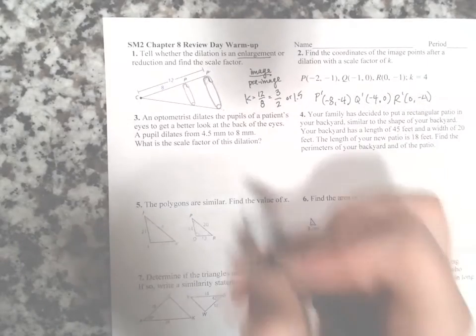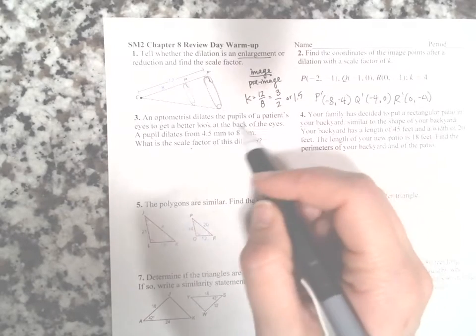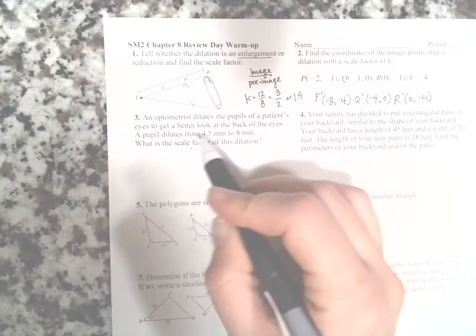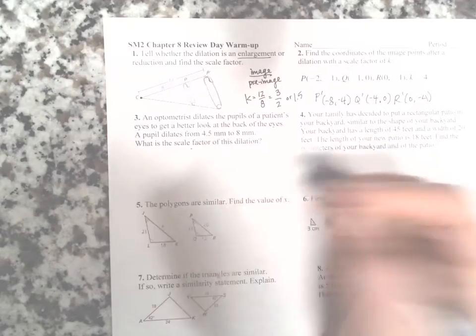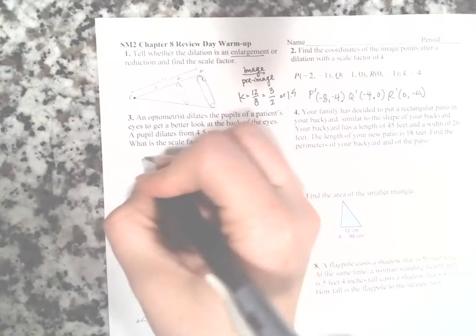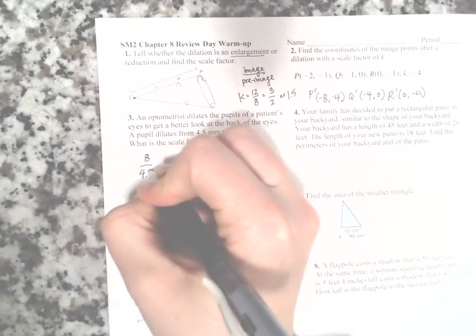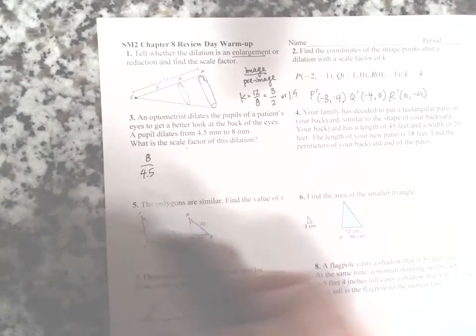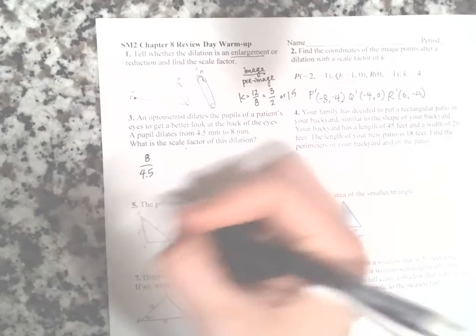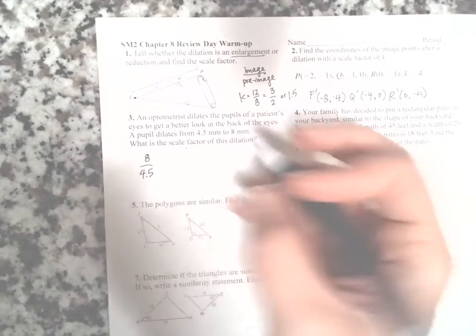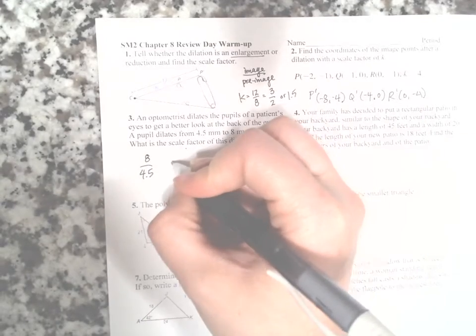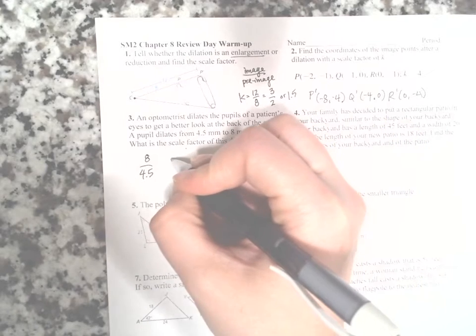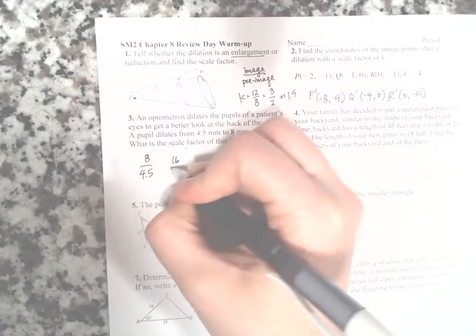Alright, number 3. So again, scale factor should be image over pre-image or original or actual size. So this is going to be 8 over 4.5. And again, you can think of it this way, this would be an enlargement, so a bigger number should go on top. So this is kind of a weird way to leave your answer with a decimal inside a fraction. So to make that a little nicer, if you still want it to be exact or a fraction, we can multiply that by 2. And we get 16 over 9.